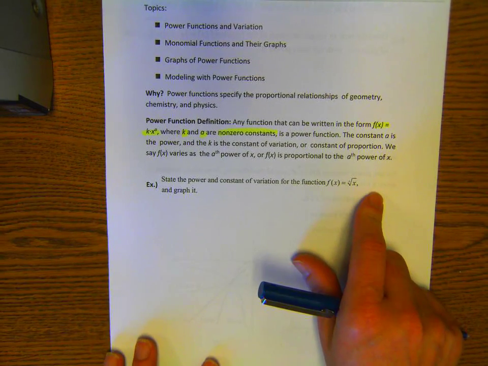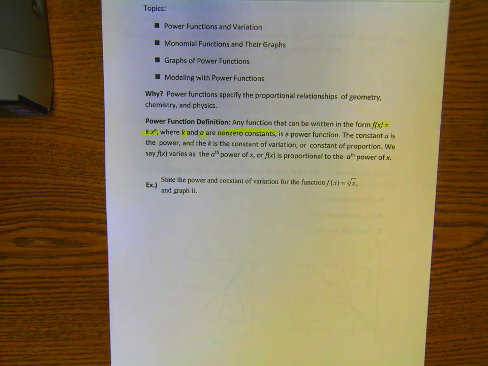The reason why the square root of 25 is 5 is because 5 squared is 25. Alright, what's the cubed root of 8? 2, because 2 cubed is 8. Agreed? Okay.